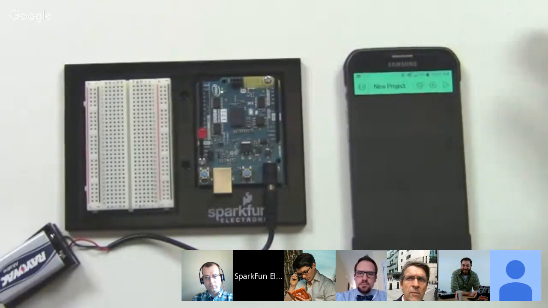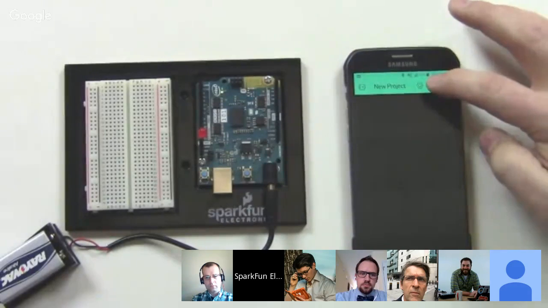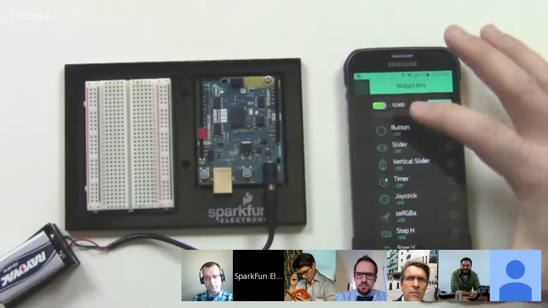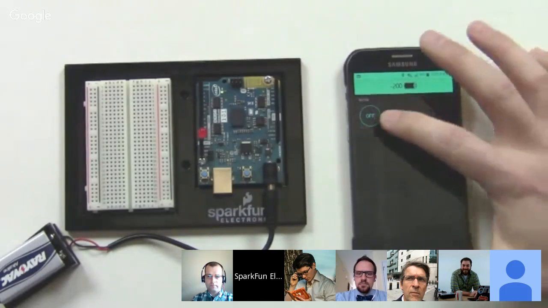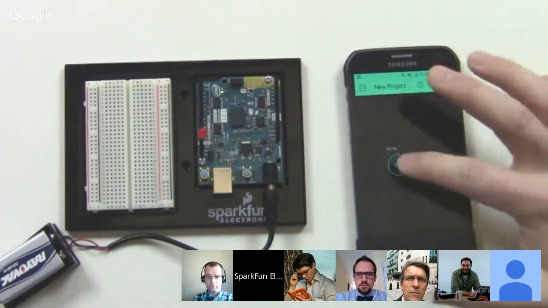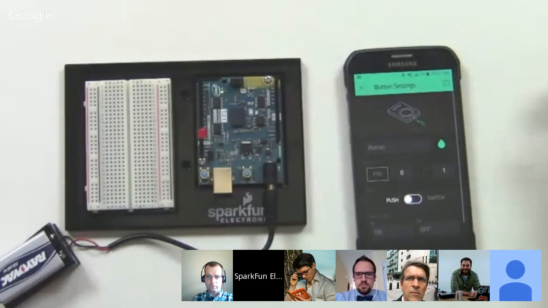And now I have a new project. It's an app called New Project. I didn't rename it at all. And then for me to add interface pieces, I can just click button, and I can move this button around anywhere I want it. And then when I open it, I can use it as a push button, momentary push button, or a switch.